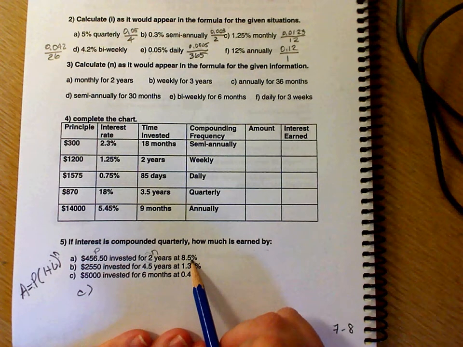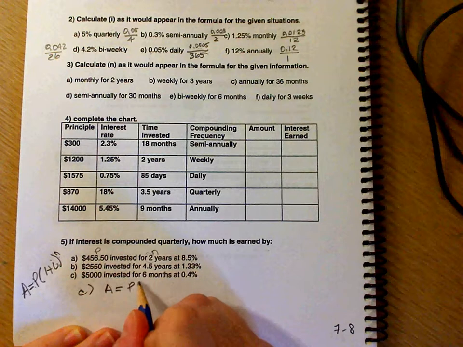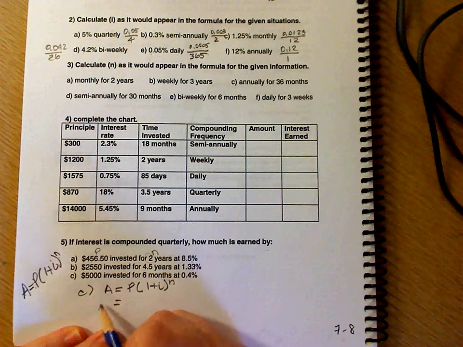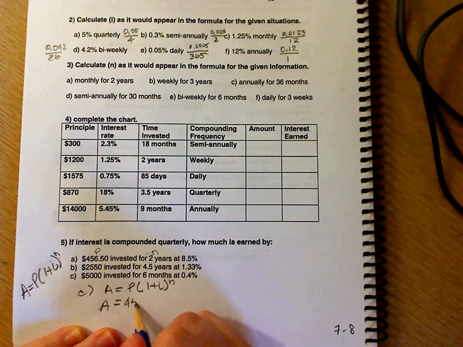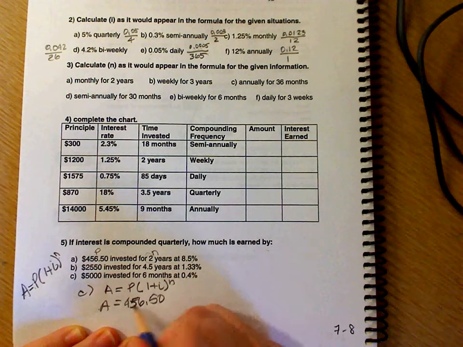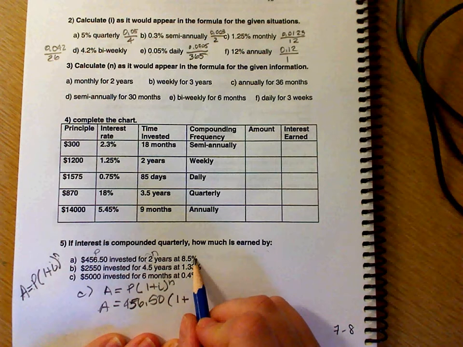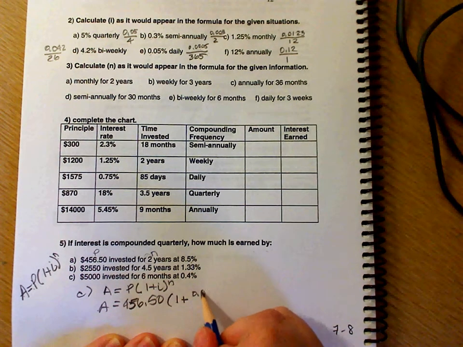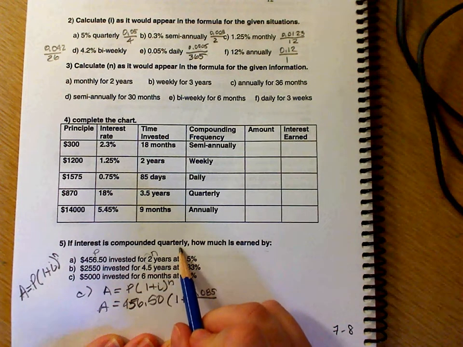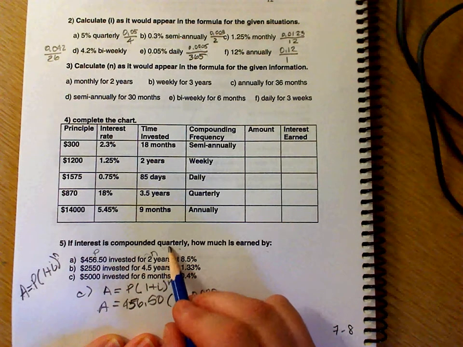So let's write this out. I'm going to first start with A equals P times 1 plus i to the n. The amount is what we're looking for. The principal is this. Please watch before you write so you can really see what I'm doing. And then we've got 1 plus our percent, 0.085, divided by how many times a year it's compounded. How many times in 1 year? 4.